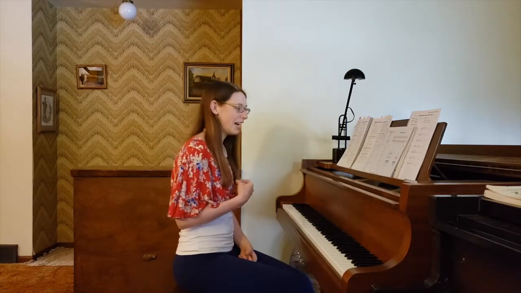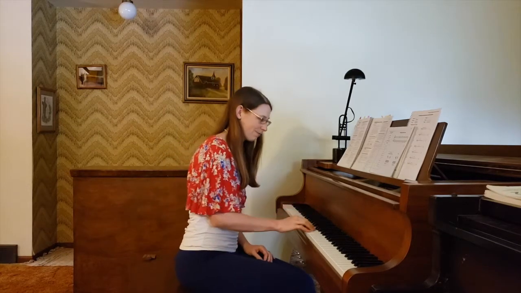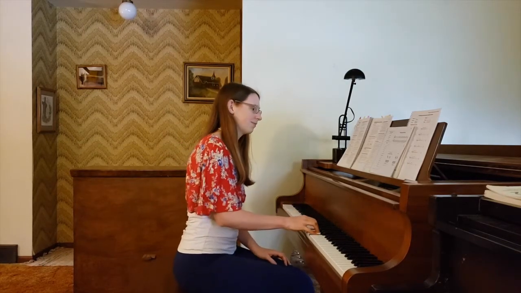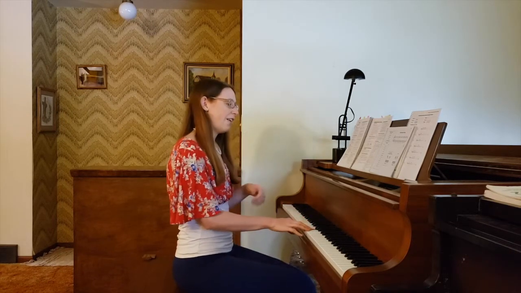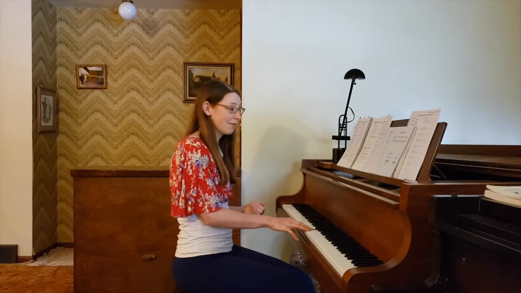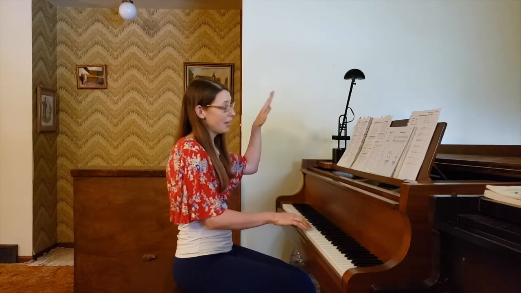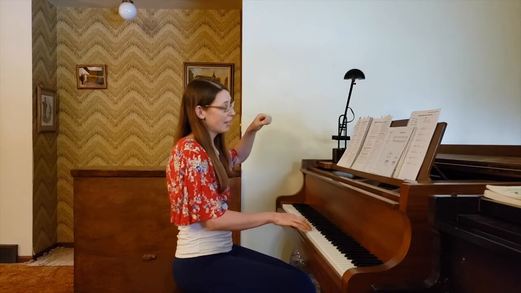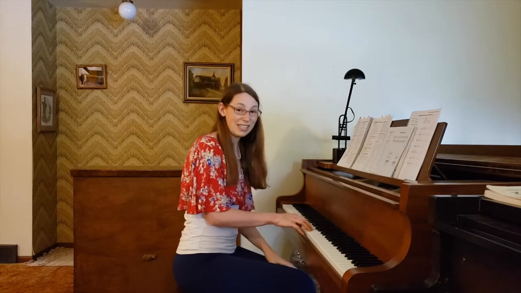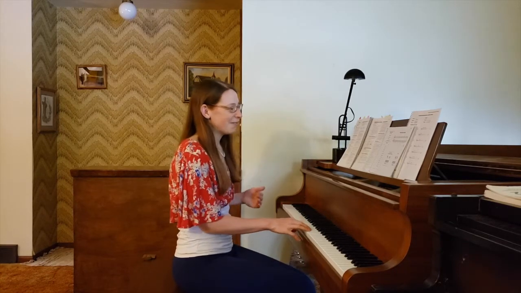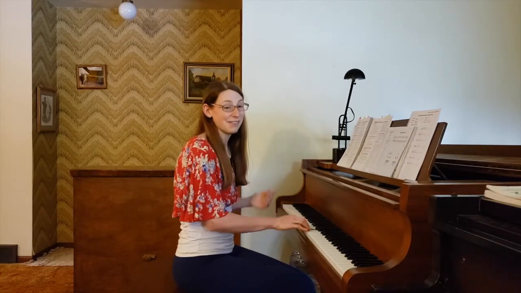So now, let's try this in a new keyality or with a new tonic. So instead of Do being F, let's have Do be G. All right, so our tonal patterns are the same. Do, re, mi, re, do, re, do, re, mi, do. Let's go ahead and try that when G is Do. Ready, play now.